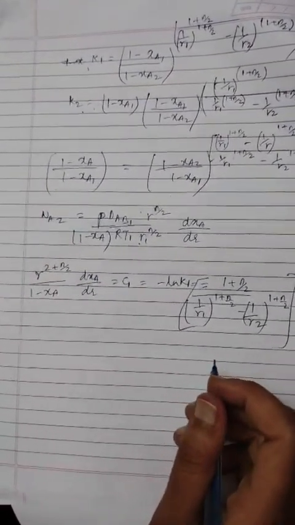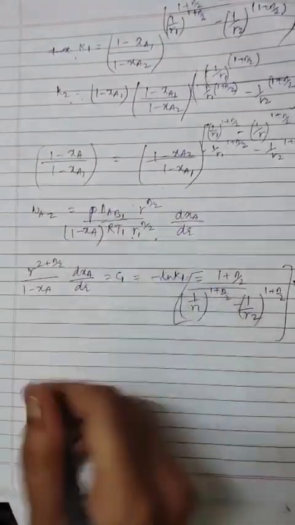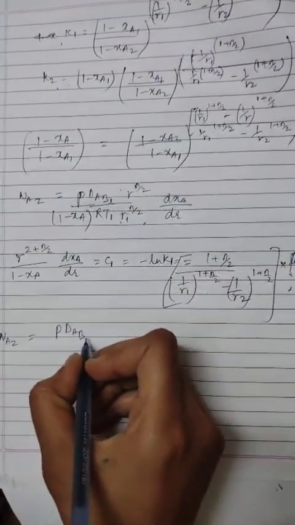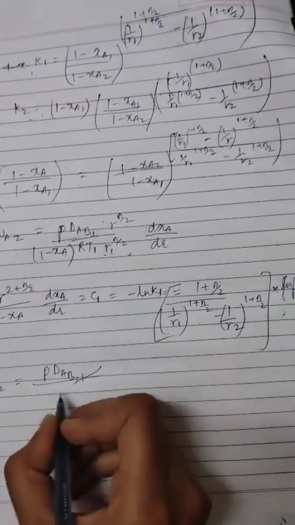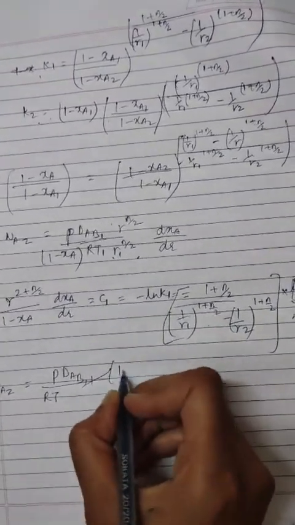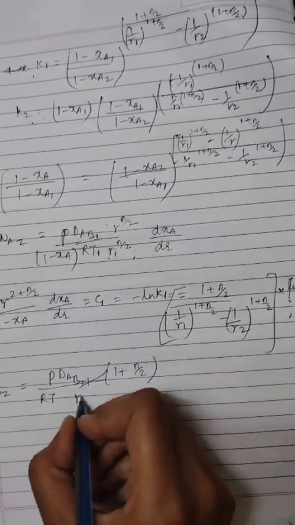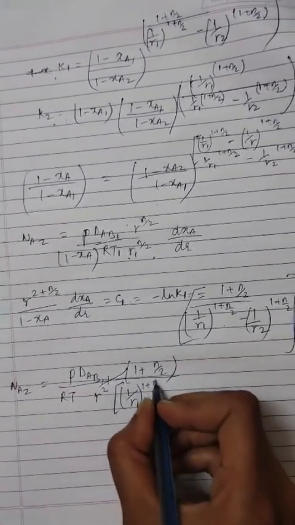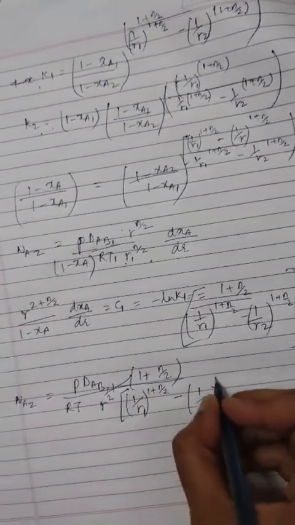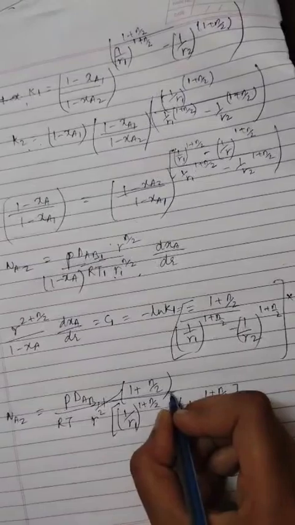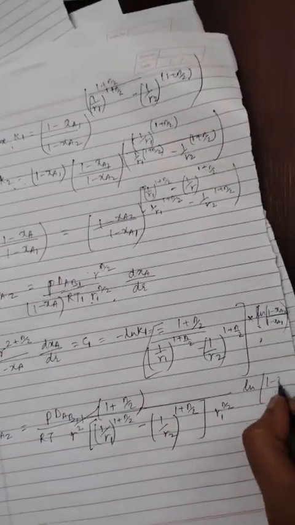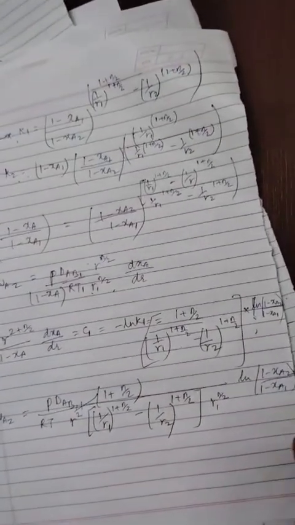Simplifying it and substituting it in NAZ, we will get the final NAZ equation as PDAB1 upon RT into (1 plus n by 2) whole upon r square into [1 upon r1 raised to 1 plus n by 2 minus 1 upon r2 raised to 1 plus n by 2] into r1 raised to n by 2 ln (1 minus xa2 upon 1 minus xa1). This is the final equation of NAZ.